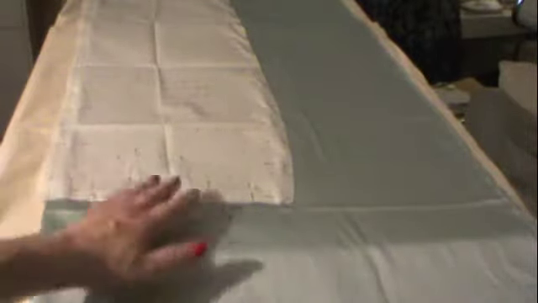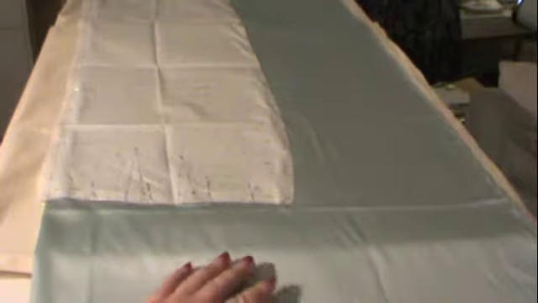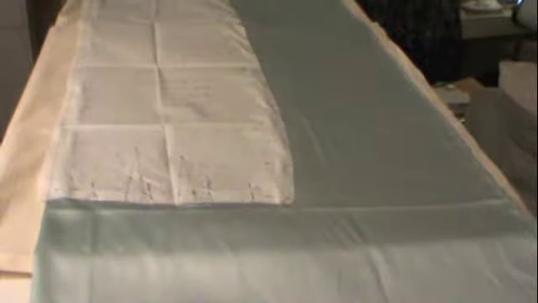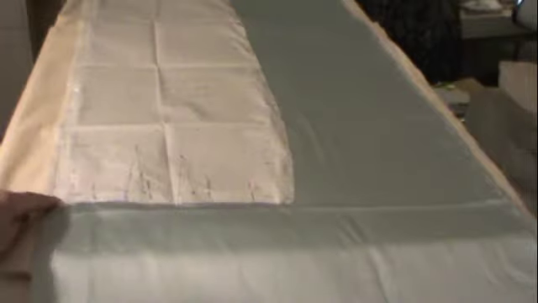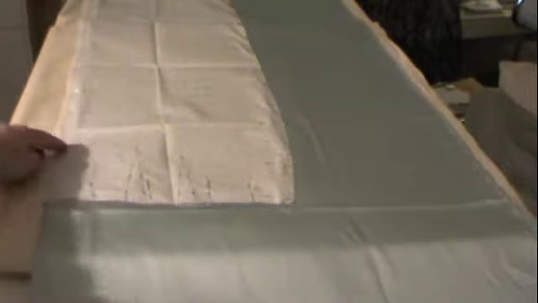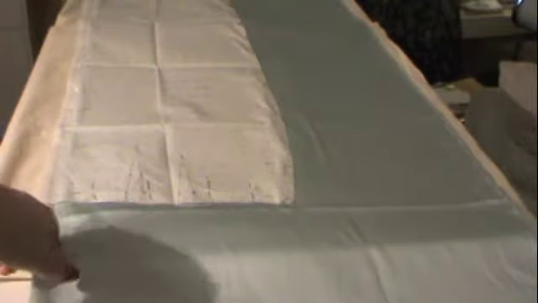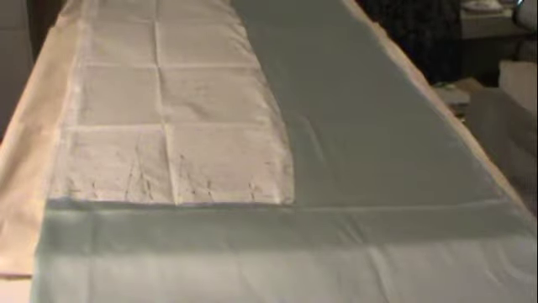Here we have a closer view of the pattern piece laying on the silk. And again, over here you see that this edge is the fold of the fabric. I'm going to show it to you. That's the fold. And over here, this is the selvage. Right through here. This is the selvage of the fabric. And what I've done, I folded the fabric in half.